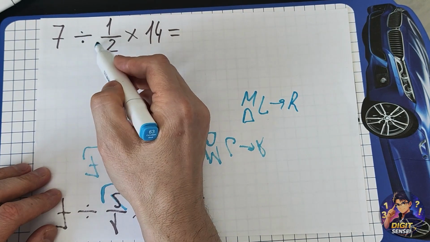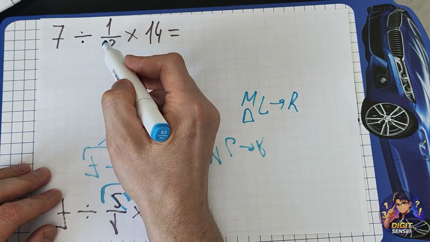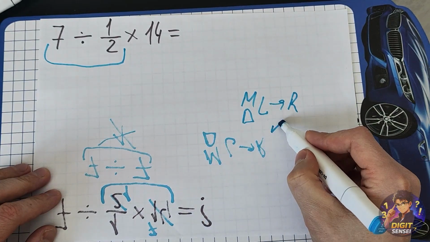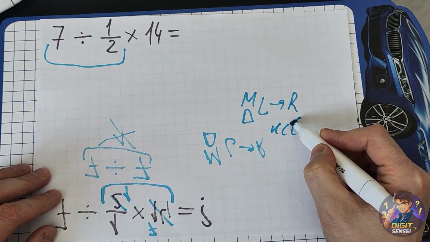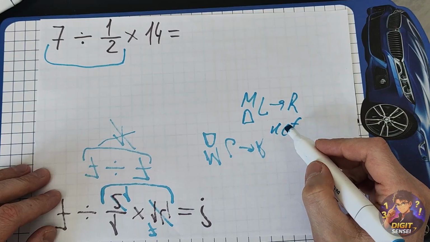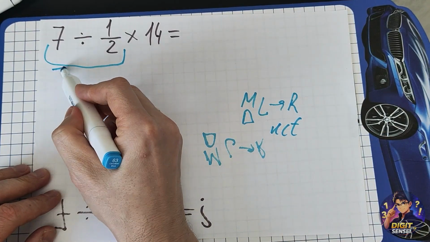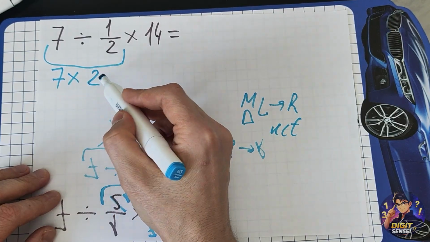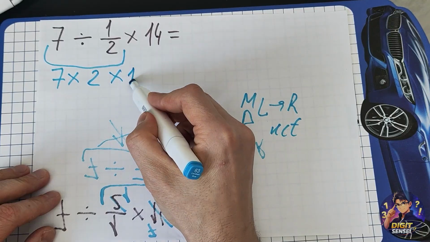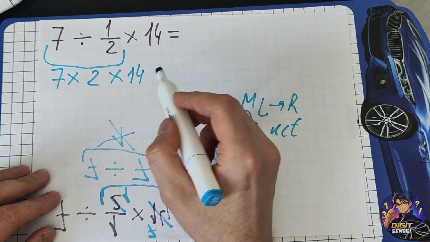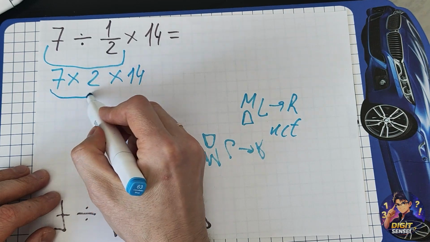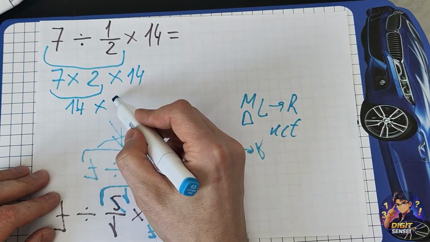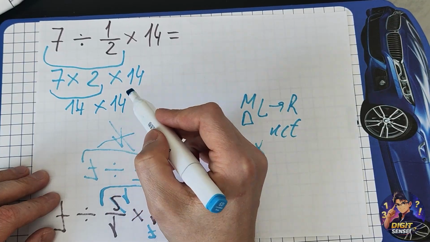Well, first we have to do this division. 7 divided by 1 over 2. According to the KCF rule, K stands for keep, C stands for change, and F stands for flip. We can write: keep the first fraction, change division to multiplication, and flip the second fraction. And here we have times 2. 7 times 2 gives us 14. And 14 times 14.